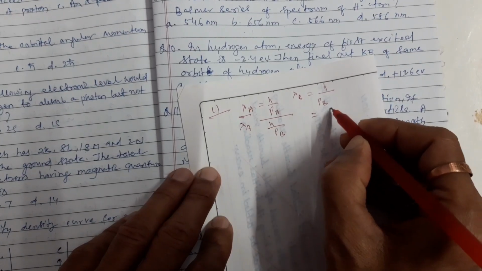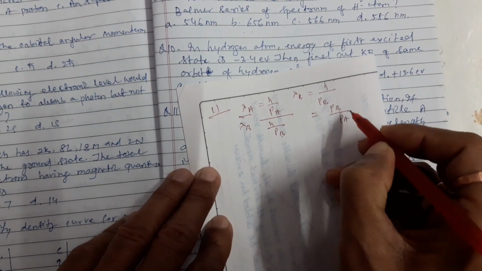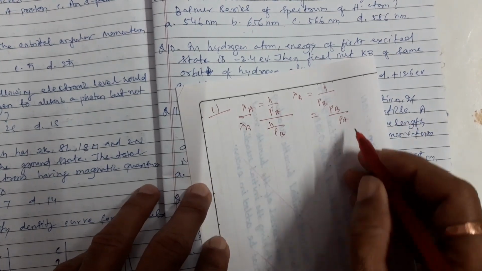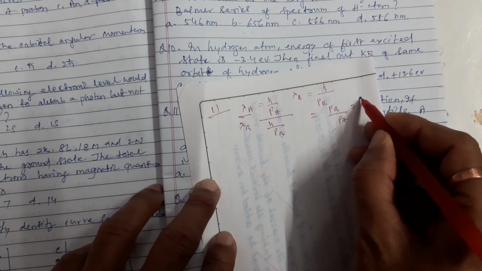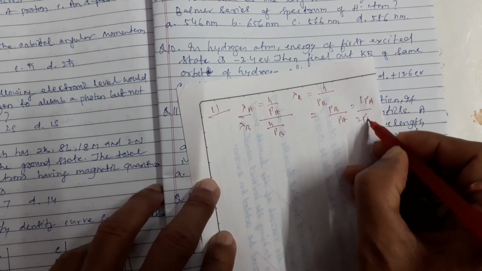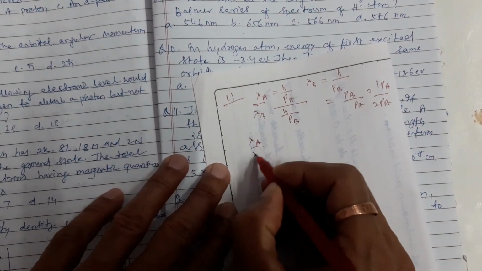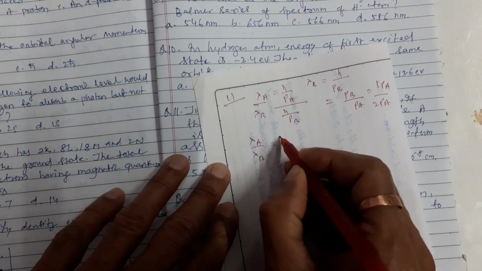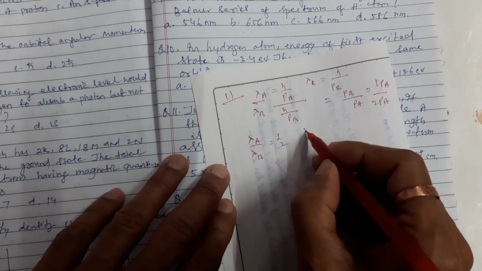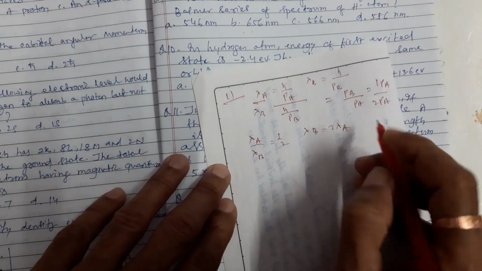You will get PB by PA, momentum of B by momentum of A. So this is PA and this is 2 PA. So you will get lambda A by lambda B is equal to half. That means lambda B is equal to 2 lambda A.